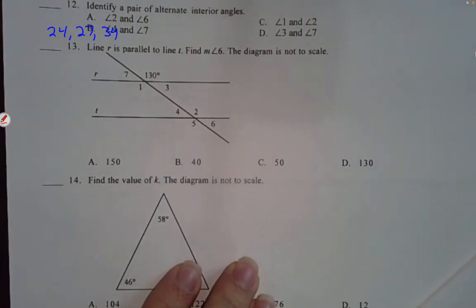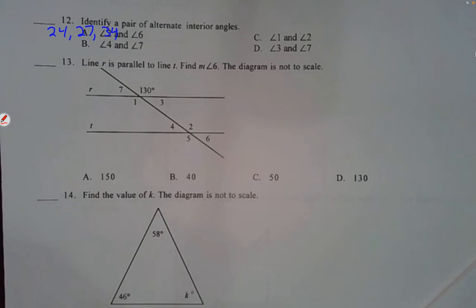Okay. Number 13, it wants me to find the measure of angle 6. First thing I'm going to do is write down all the ones that are 130. This one is 130. What's another one that's 130? 2. And what's another one? 5. So what are all the rest of them? 50. How do we get 50? 180 minus 130. Once you know all those, it's kind of that zigzag. Then the rest of them are 50. So now you can tell, angle 6 is 50. So it's C.